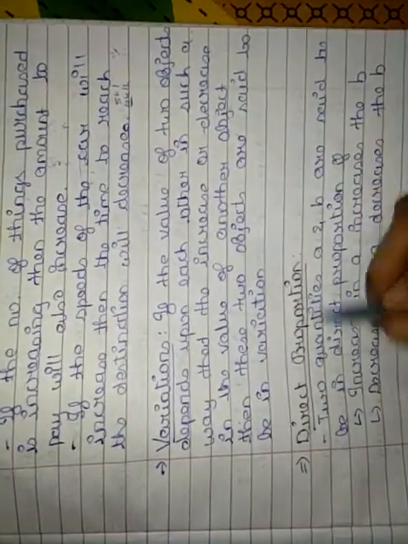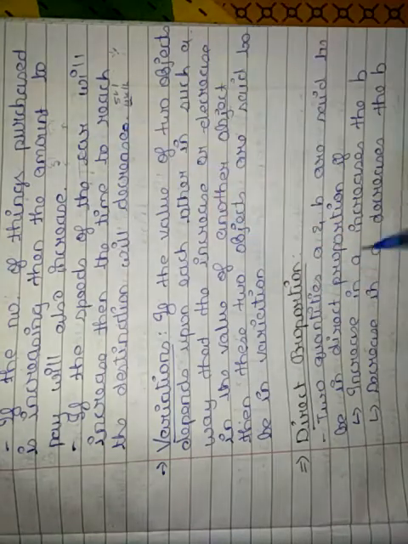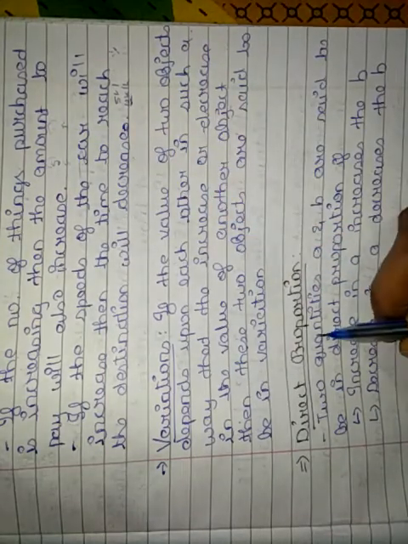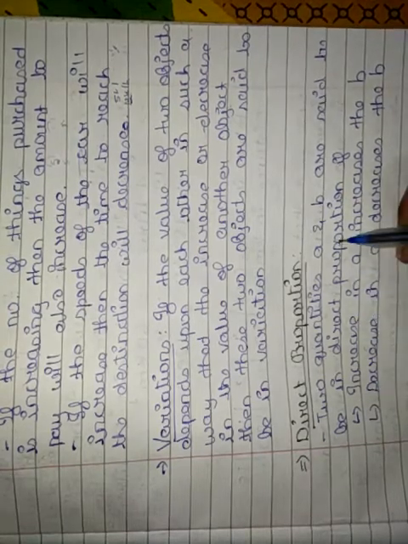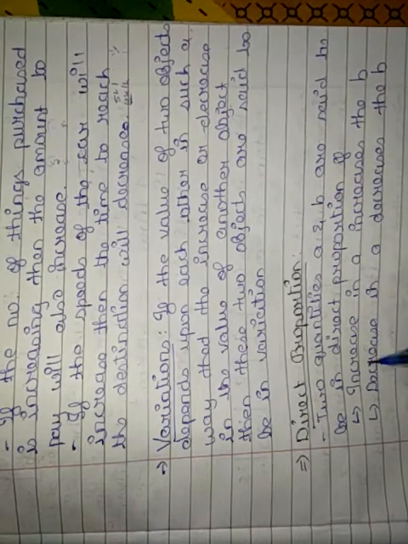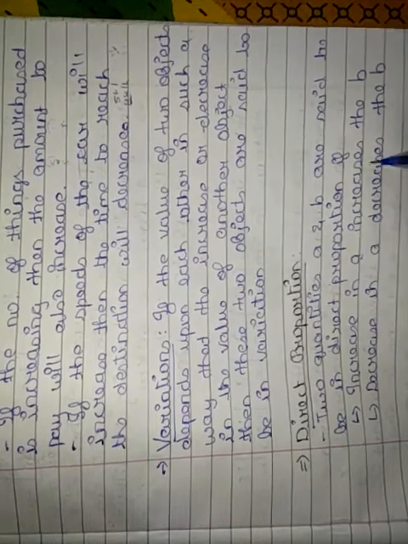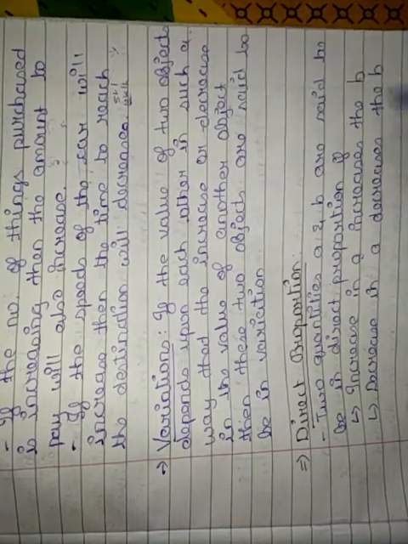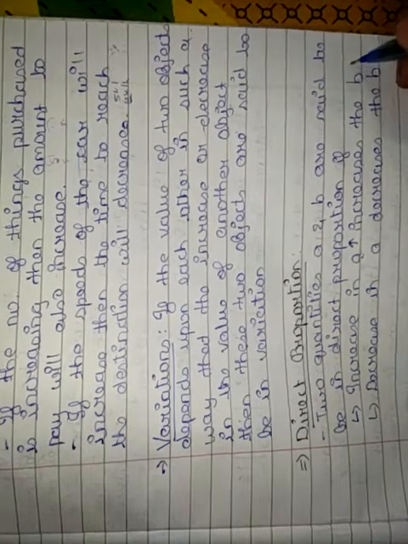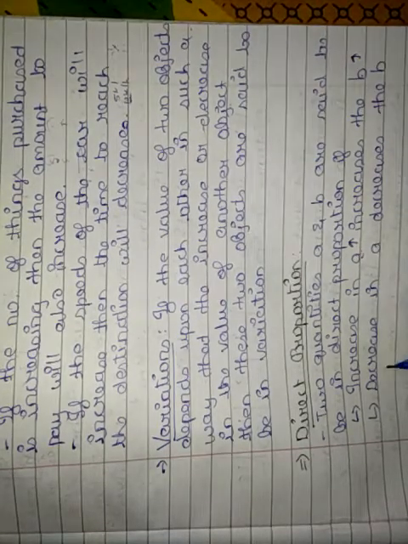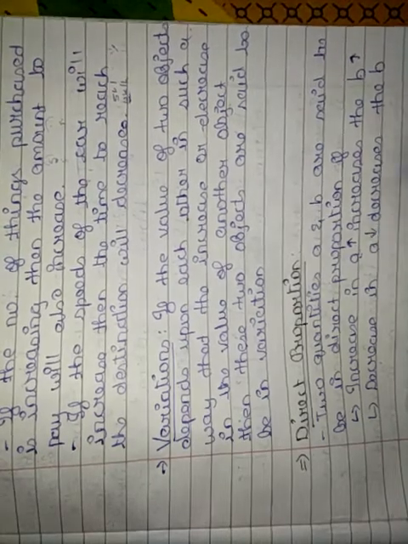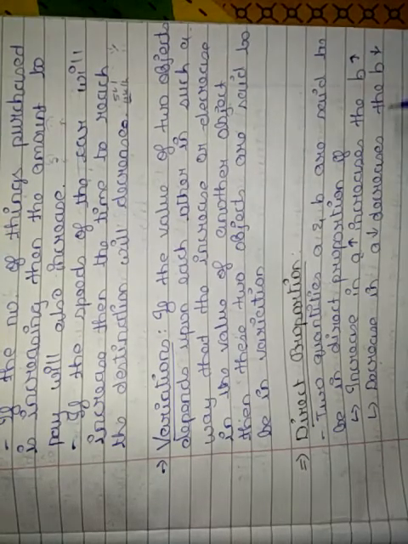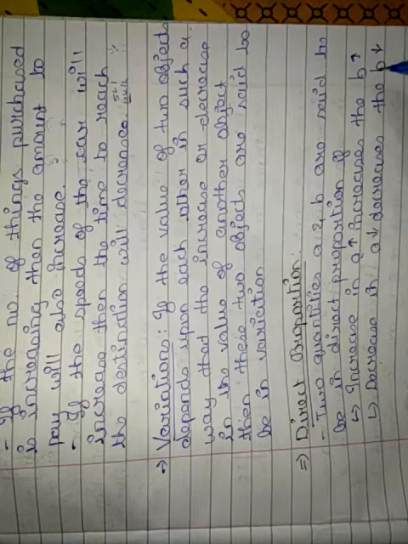Now, direct proportion. What is direct? Two quantities A and B are said to be in direct proportion if, what is the condition? Increase in A increases B. If A is increasing, B will also increase. Decrease in A decreases B. If A is decreasing, B will also decrease. So this is nothing but direct proportion.